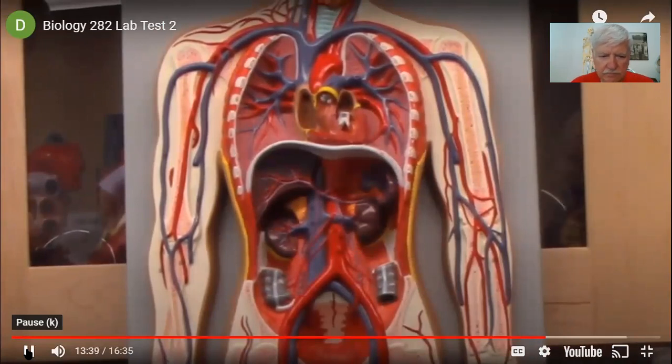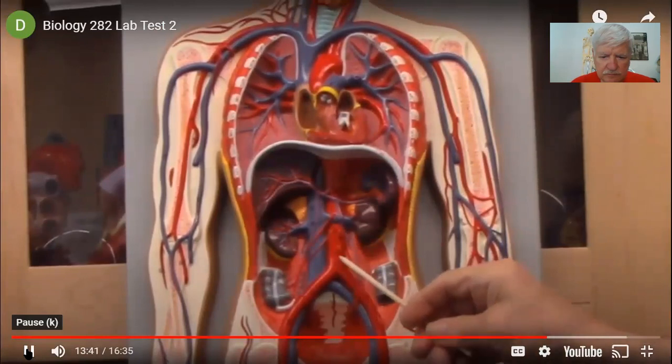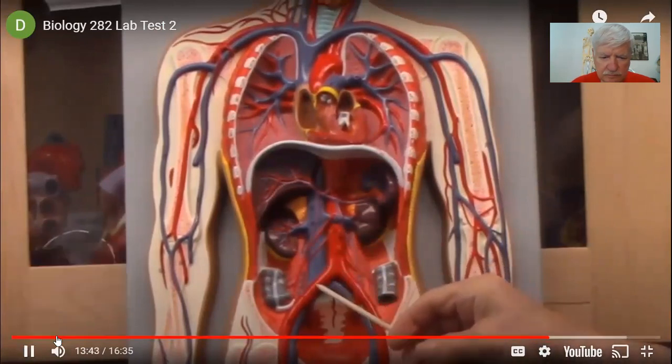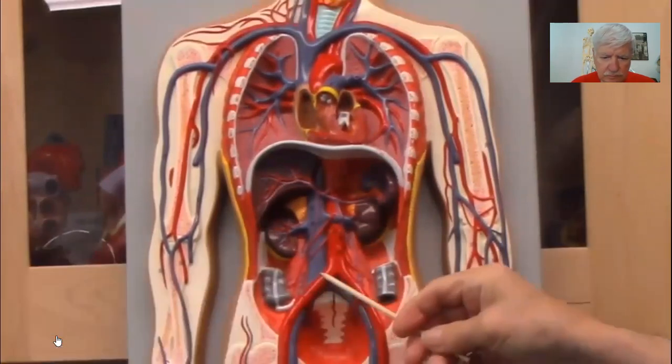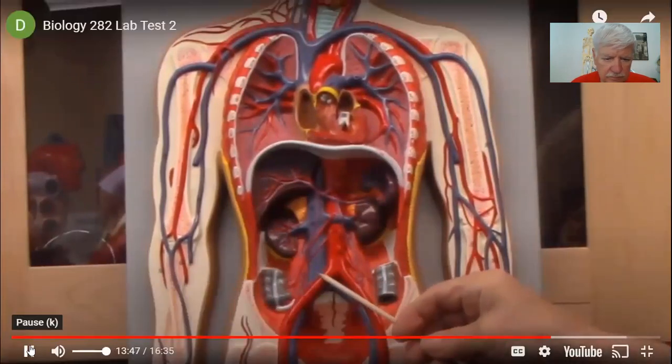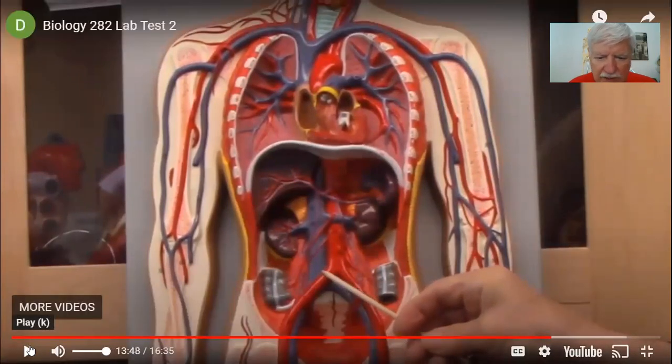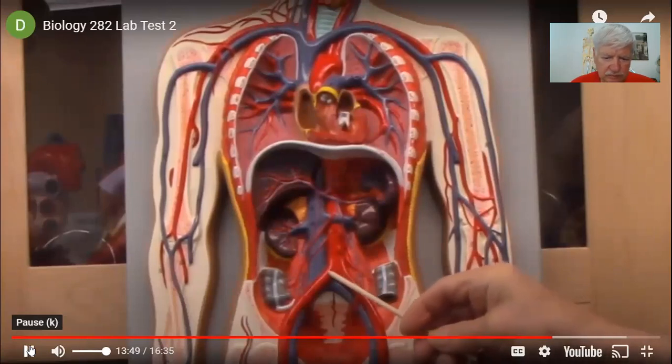Number 23, that vessel branches. Name the branch that's on this side. Right here, that's the right common iliac artery. Number 23, name the branch that's on this side.